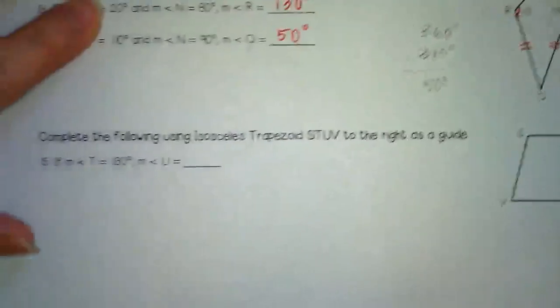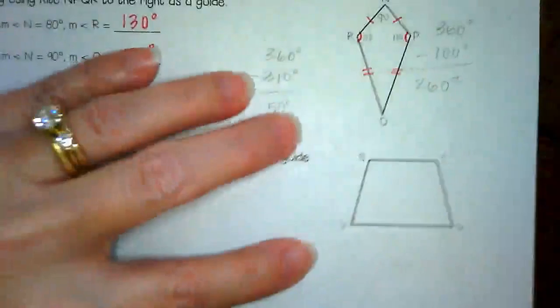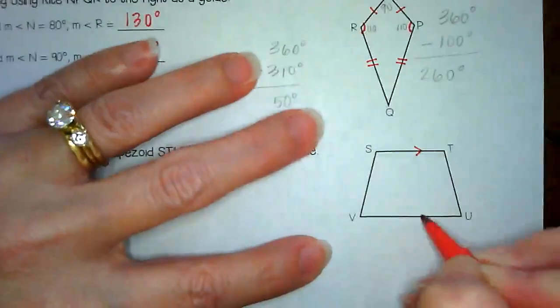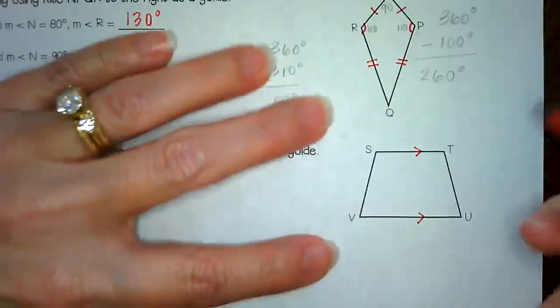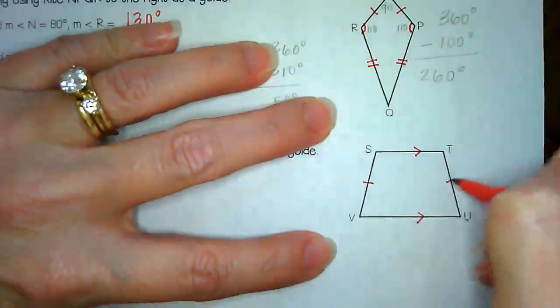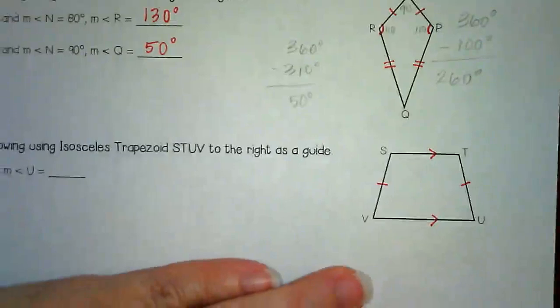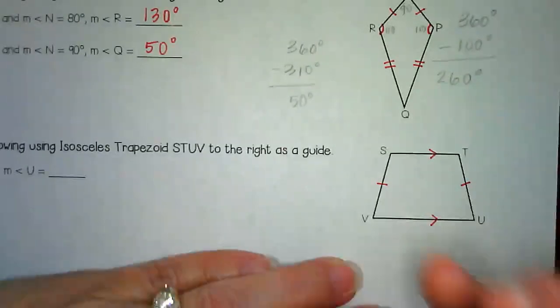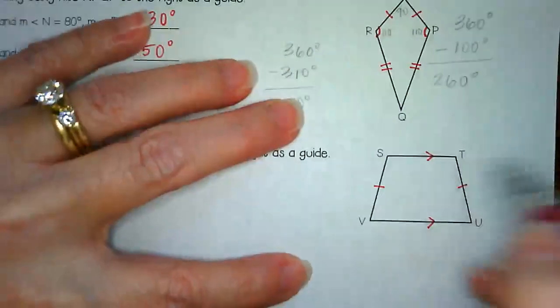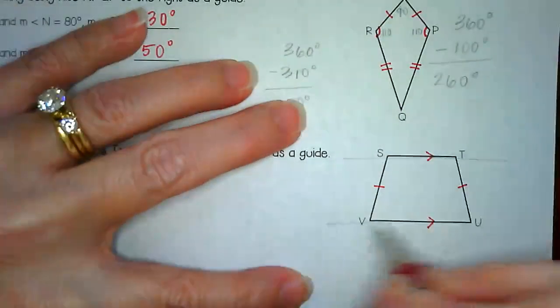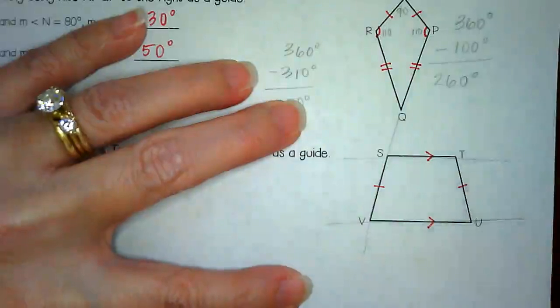Okay, now we're doing the isosceles trapezoid. The deal with an isosceles trapezoid is we know that these two sides are parallel. Those are the bases. And we know that those two sides are congruent. Remember in the video also that we could think of these as being parallel sides with a transversal, which means this one could also be there too.